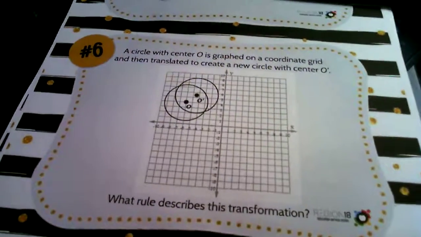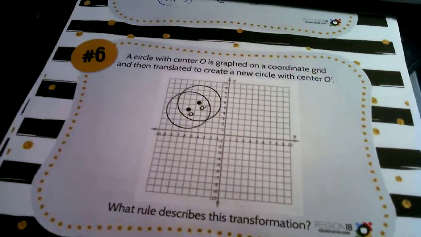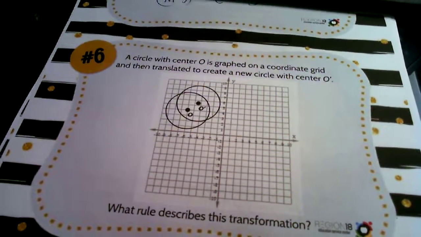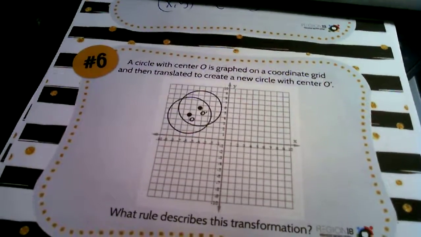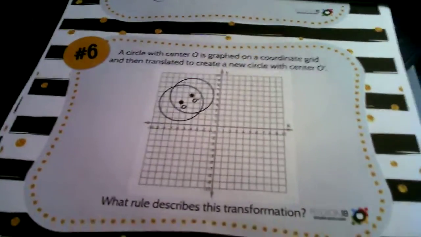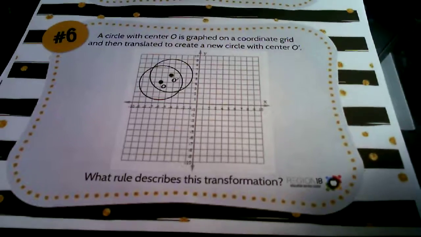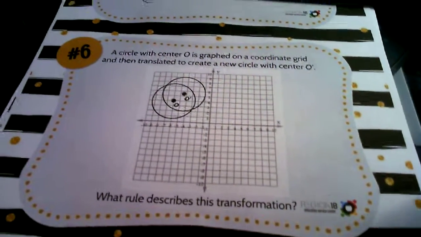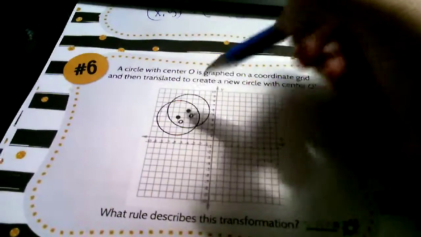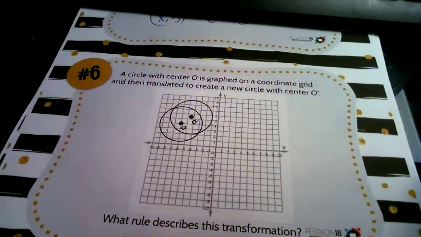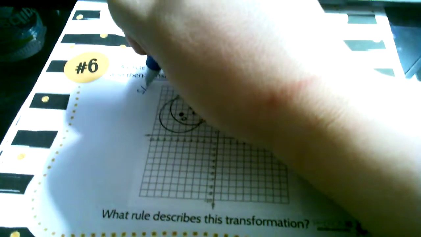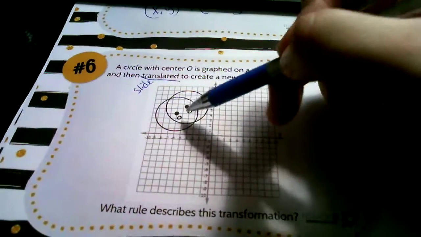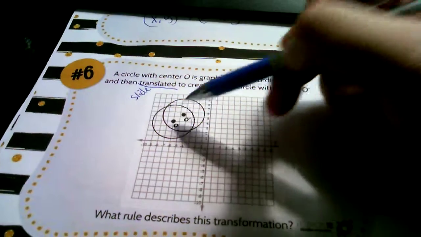Alright, this is definitely a star-related question. The circle with the center O is graphed on the coordinate grid and then translated to a new circle with the new center. What rule describes this transformation? What it wants to know is how many units it slid, because it's talking about a translation. We want to know how many units it slides to go from here to here.